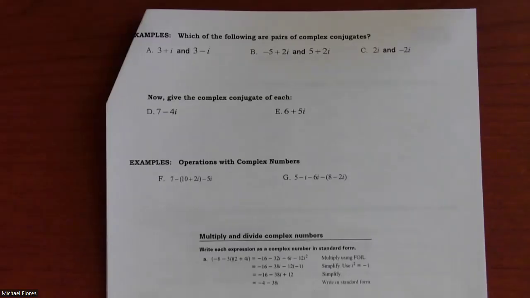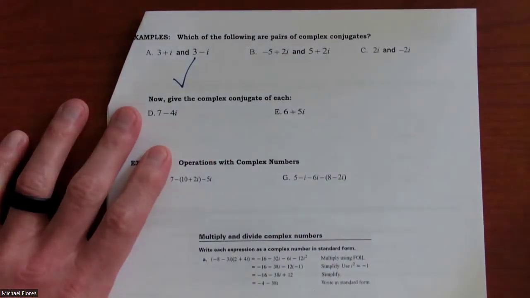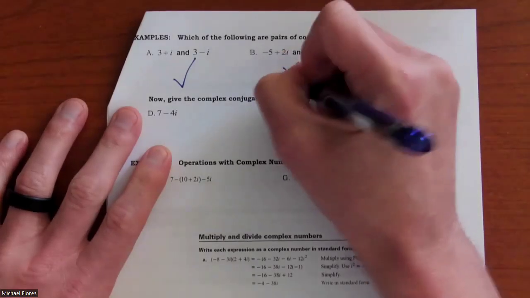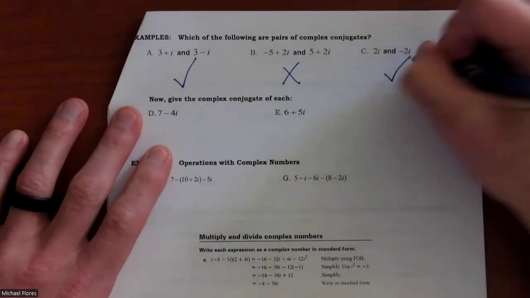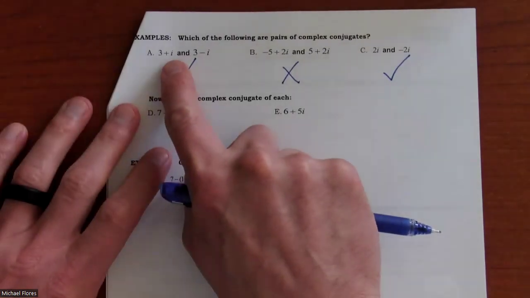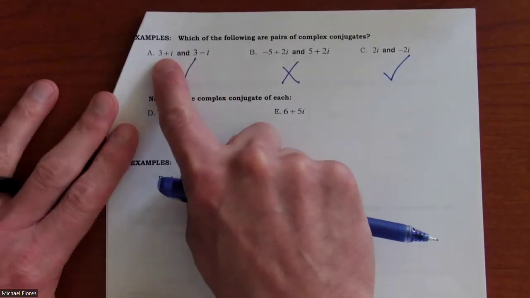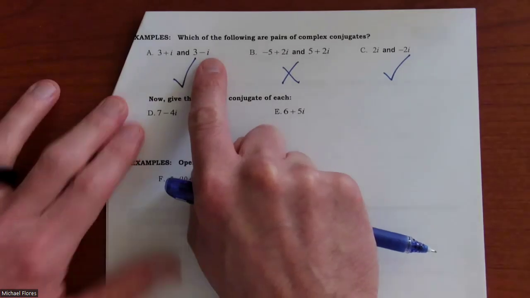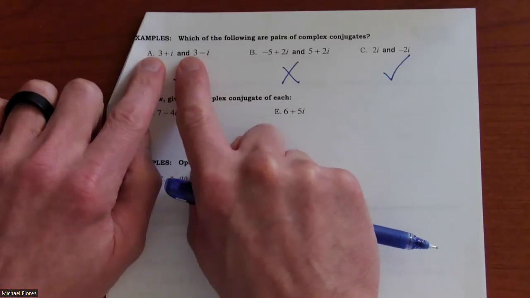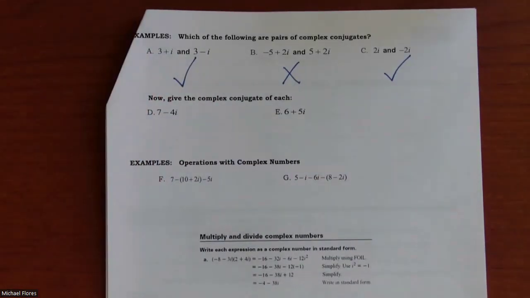Which of the following pairs are complex conjugates? This one. Not that one. This one. Complex conjugate simply means locate the i and then make sure the other i is the opposite of that symbol. So this was positive i. This one has to be negative i. Notice the 3's didn't change. Do not change those. So the complex conjugate of, let's just say, 2 plus i is 2 minus i.